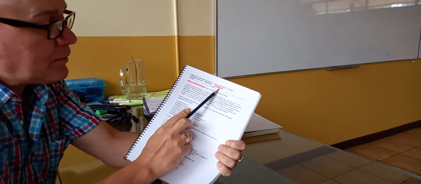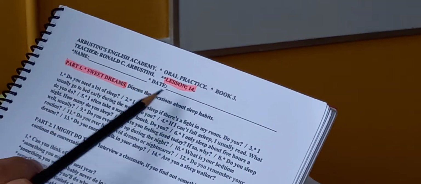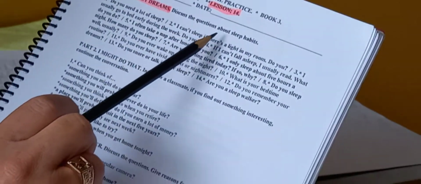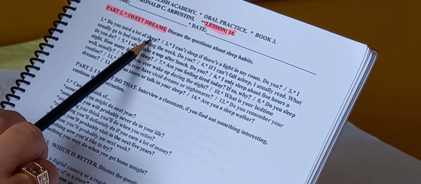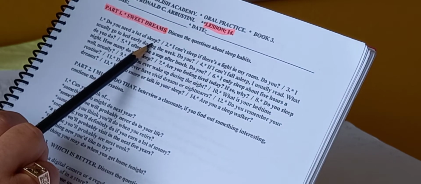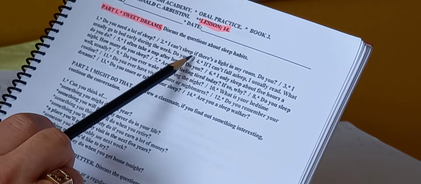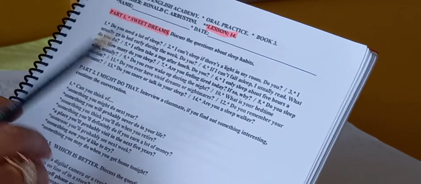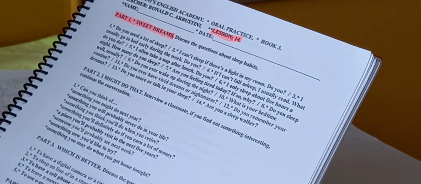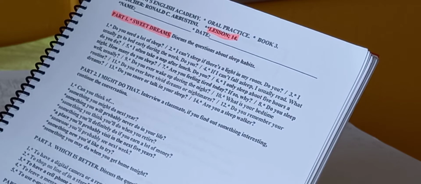Okay, let's go. Lesson number 14. Part 1. Sweet dreams. This conversation is going to be about sleeping habits. Do you need to sleep a lot? Oh, yes, I really would like to be sleeping more than 10 hours. I can't sleep if there's a light in my room. Do you? I can't either. I really need to have a dark bedroom. Otherwise, I need to stand up and darken the room.